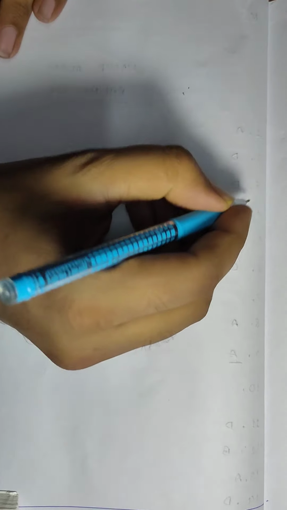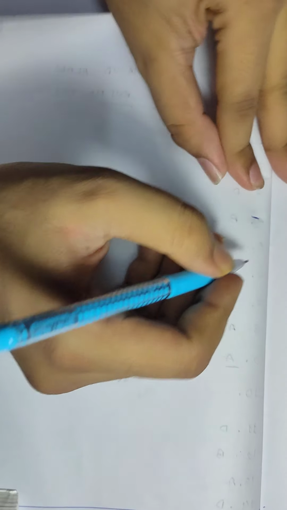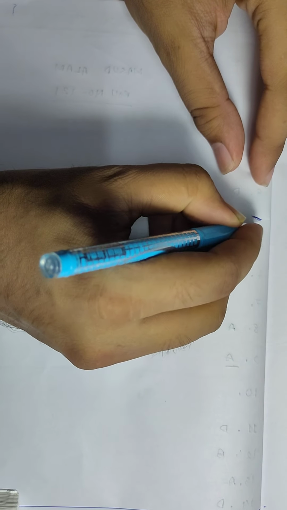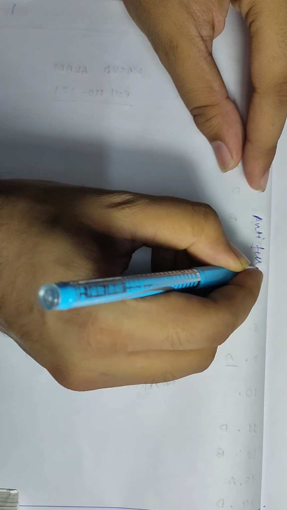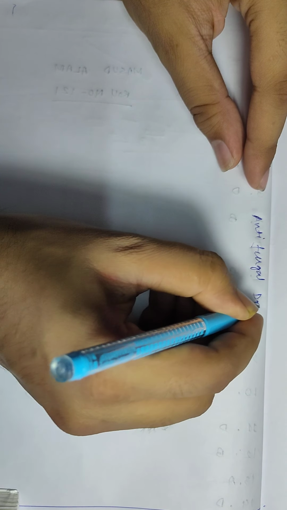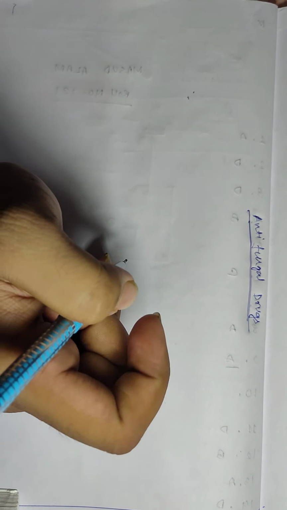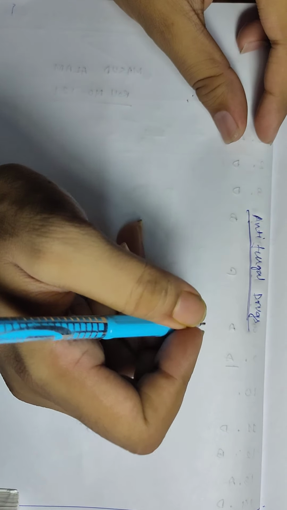Hello guys, today we will be talking about antifungal drugs, right? Now, at first you should know the structure of fungus. That is the basic thing you should know.